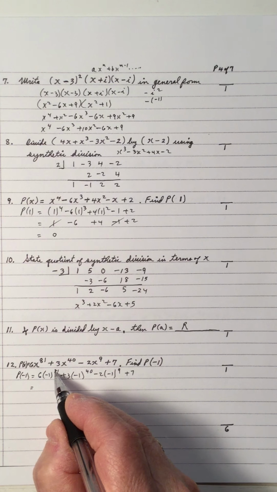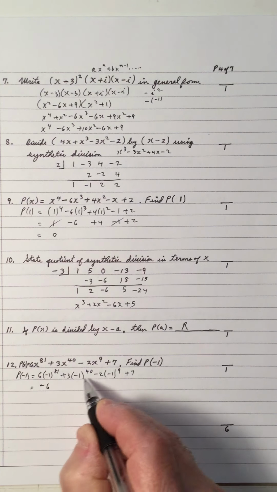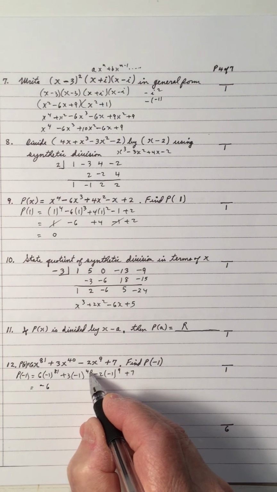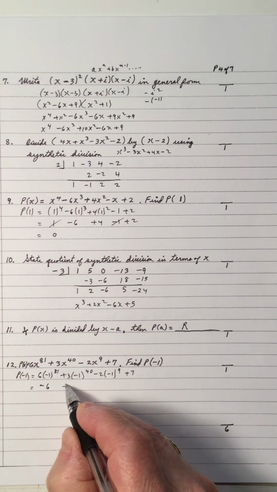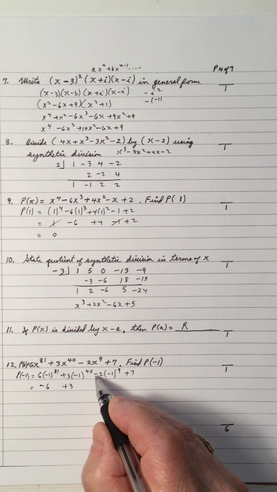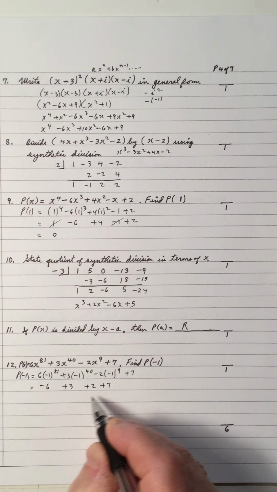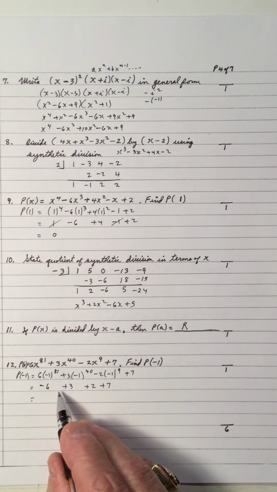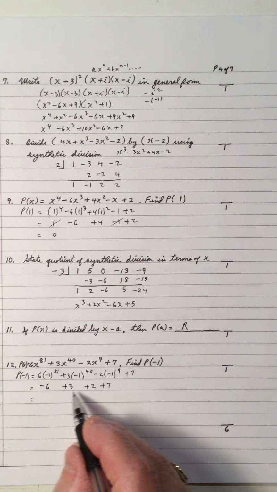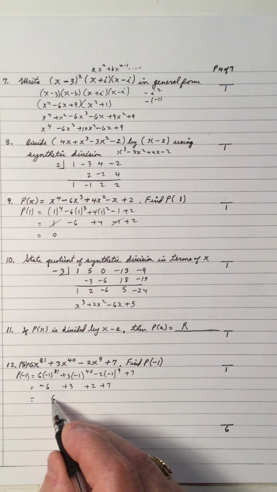Negative 1 to an odd power is negative. So negative 6 times negative 1 is negative 6. Negative 1 to an even power is positive. So 3 times 1 is 3. Negative 1 to an odd power is negative. Negative 2 times negative 1 is plus 2. And if you add all that up, you get 6. So that's a 12. Minus 6 is 6.